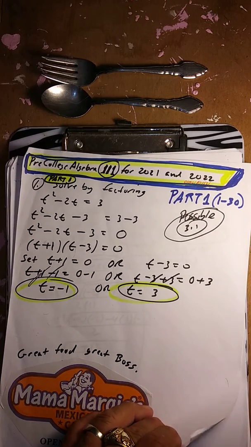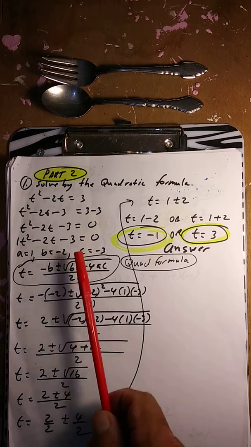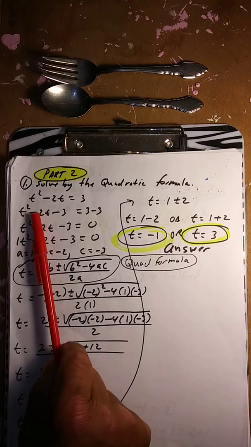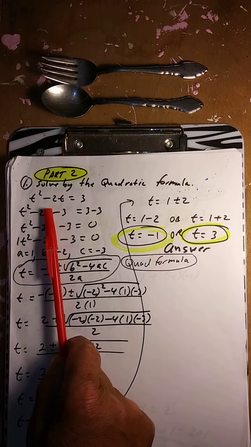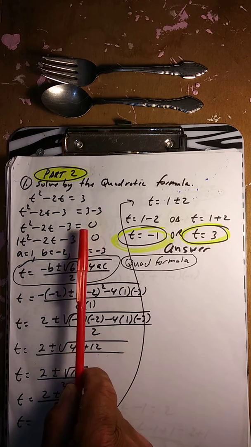Alright, let's go to the next page. Part 1 was by factoring. Another way to do the same problem: solve by the quadratic formula. So now there it is. Set up again: t squared minus 2t equals that. Minus 3, minus 3. So we have t squared minus 2t minus 3 equals 0.